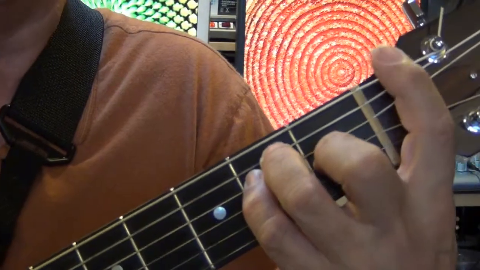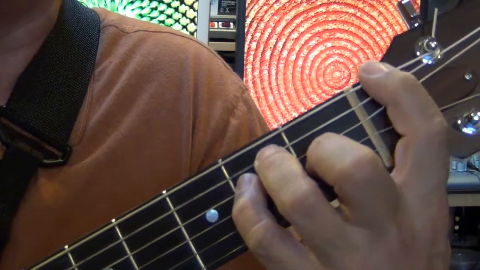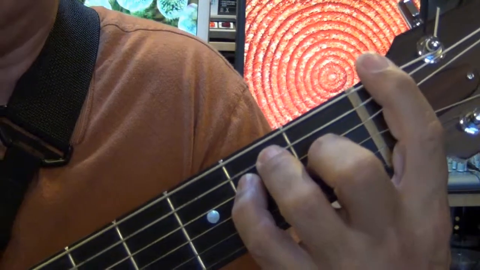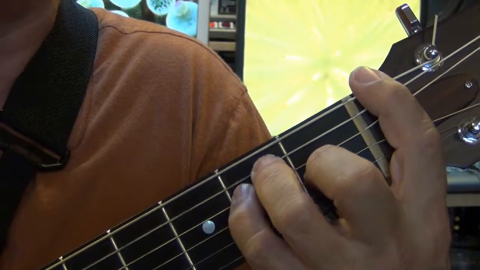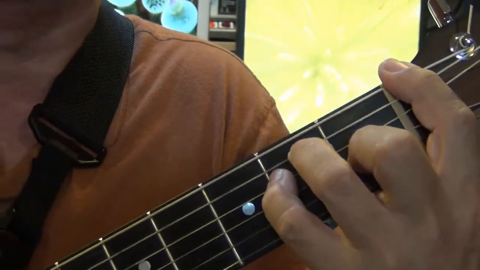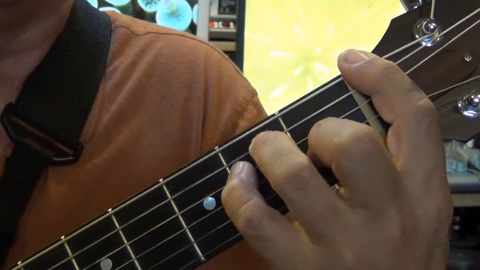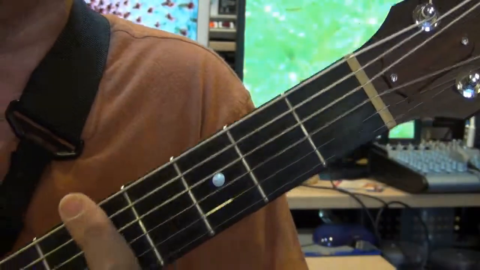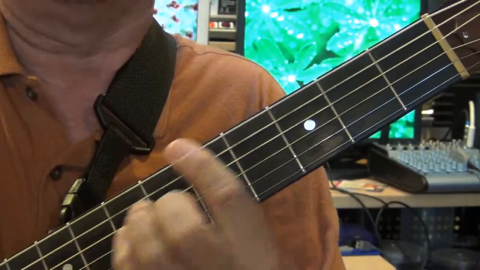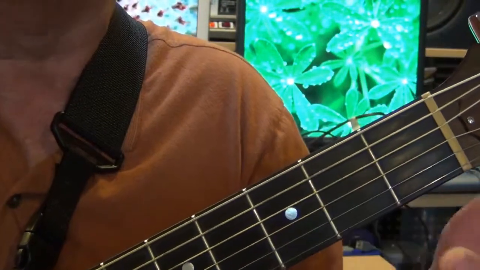In this case, it's laying on the E string. There's no fret here, but if there was, it'd be here. But it's the E string, so this chord is the E chord. The pad of your finger on the fretboard will be the name of the chord.